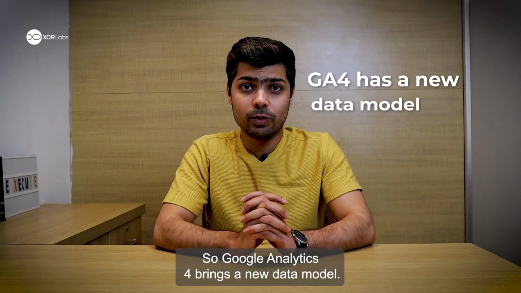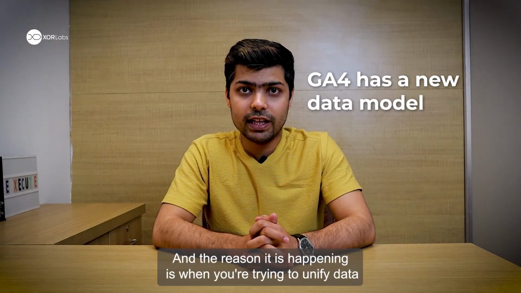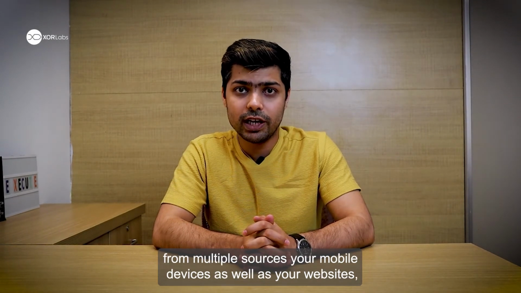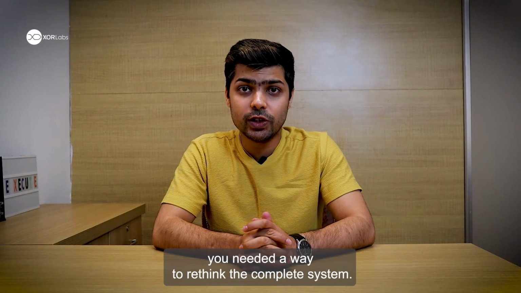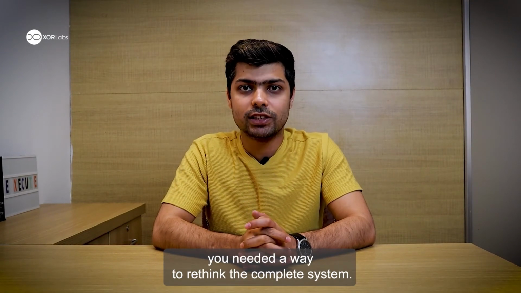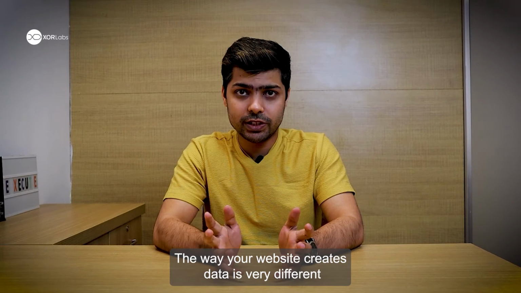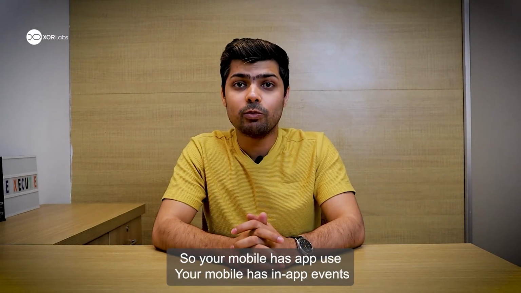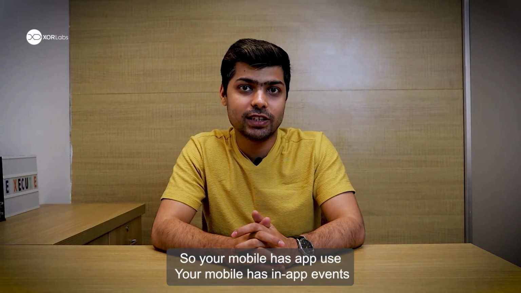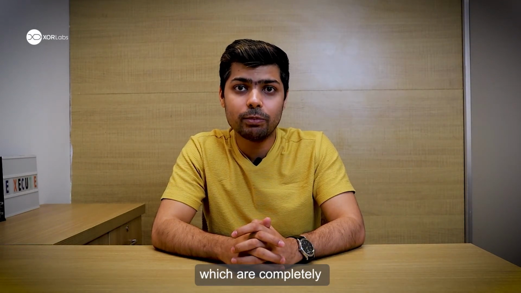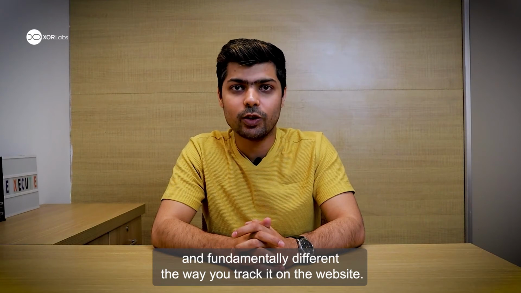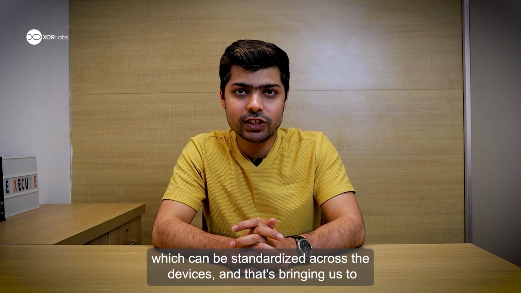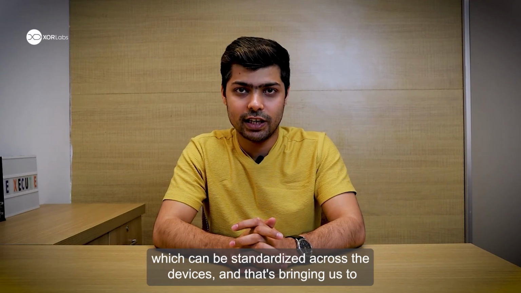So Google Analytics 4 brings you a new data model. And the reason it is happening is when you're trying to unify data from multiple sources, your mobile devices as well as your websites, you needed a way to rethink the complete system. The way your website creates data is very different from the way your mobile creates it. Your mobile has app views, your mobile has in-app events, which are fundamentally different from the way you track it on the website. So in this particular case, Google came in with something which can be standardized across the devices. And that brings us to events.